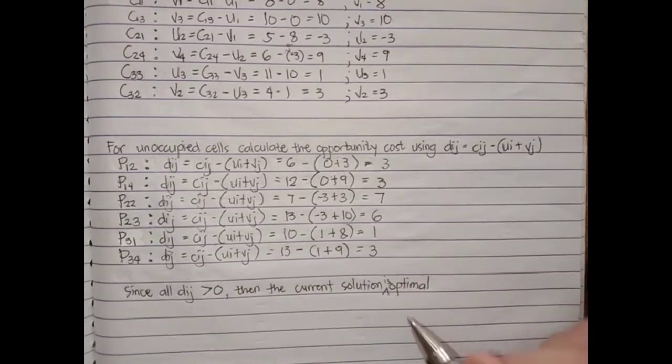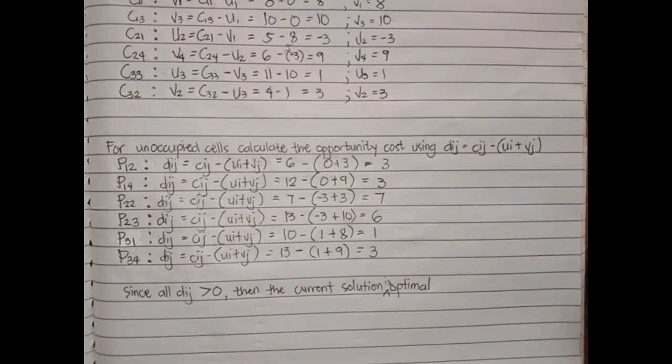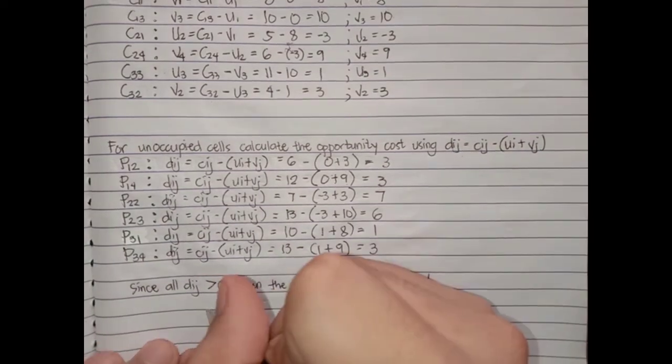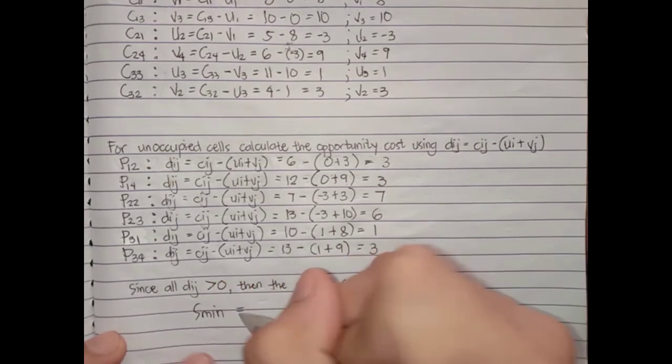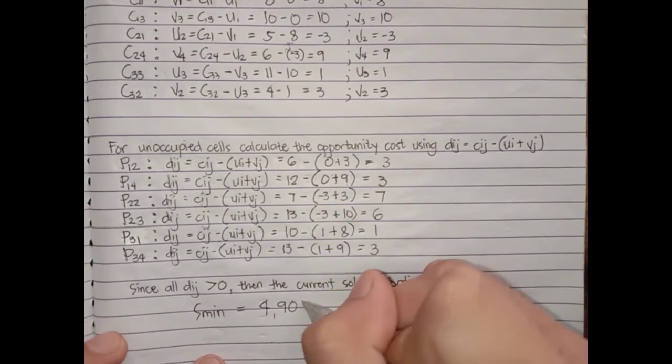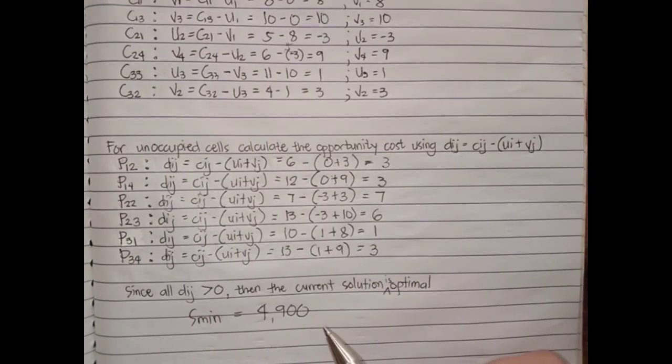Since it turned out that our current solution is optimal, our minimum cost of transportation is equal to 4,900, as it is the value from our Vogel's approximation method.